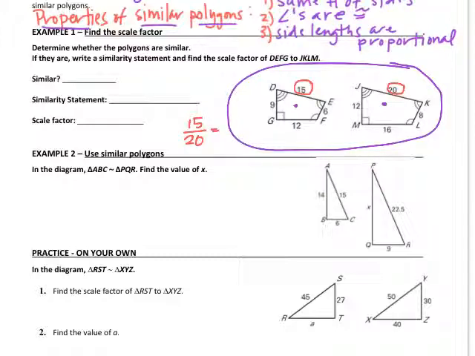5 goes into both of them. So if I reduce it, then that means my scale factor for just those two sides is 3/4. And I need to do that for all of the corresponding sides. So corresponding means that they're in the same position, and if I look carefully, I see that EF has a 6 and KL has an 8. So let's see, 6 over 8, and if I reduce that, again, 2 goes into both of them, and 3/4 is my scale factor.